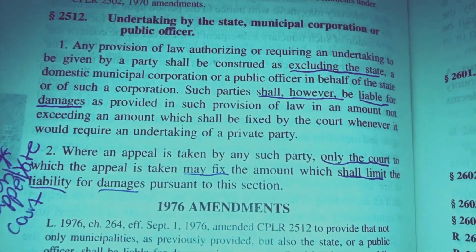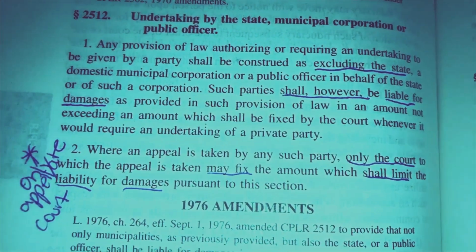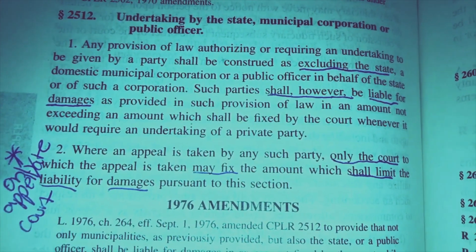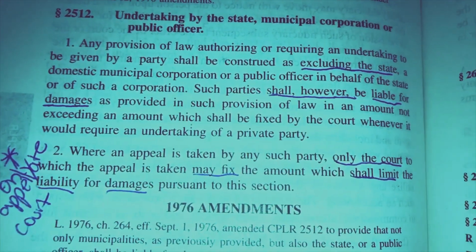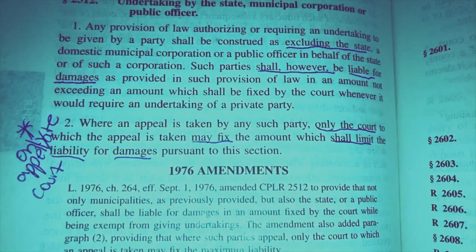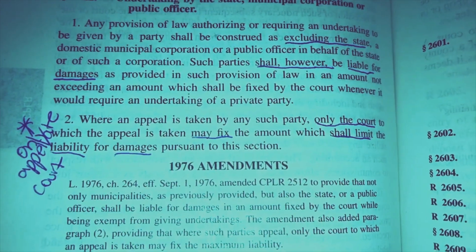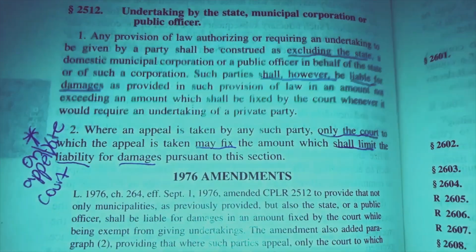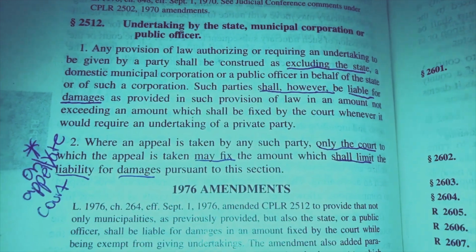So what this says is any provision of law authorizing or requiring an undertaking to be given by a party shall be construed as excluding the state, a domestic municipal corporation, or public officer in behalf of the state or of such a corporation. Where an appeal is taken by such party, only the court to which the appeal is taken may fix the amount which shall limit the liability for damages pursuant to this section. So only the appellate court can fix the amount of liability.